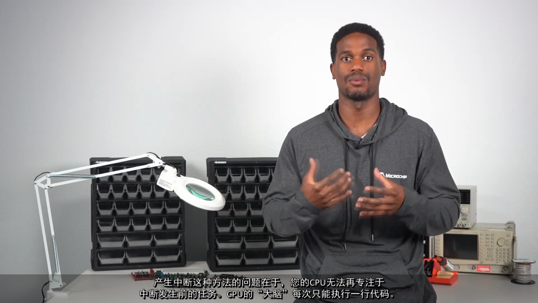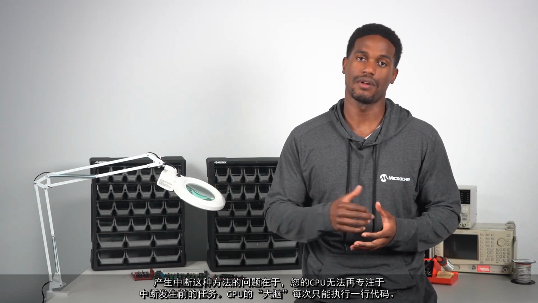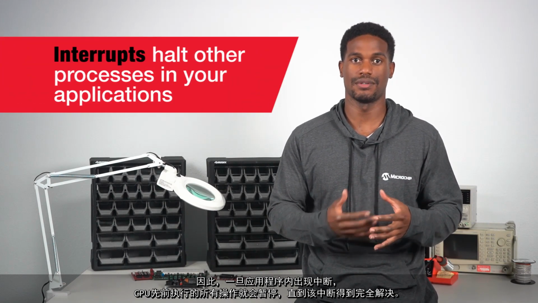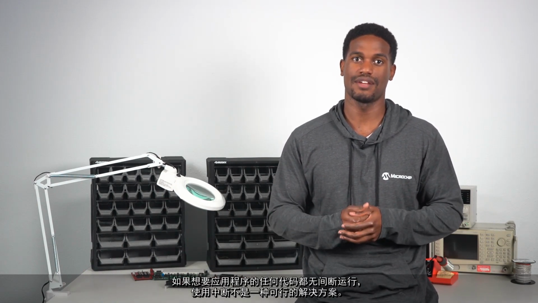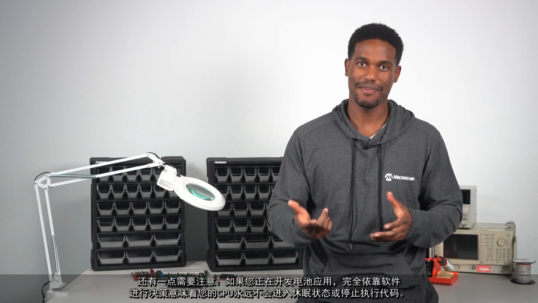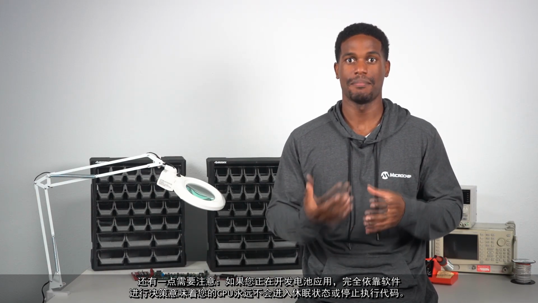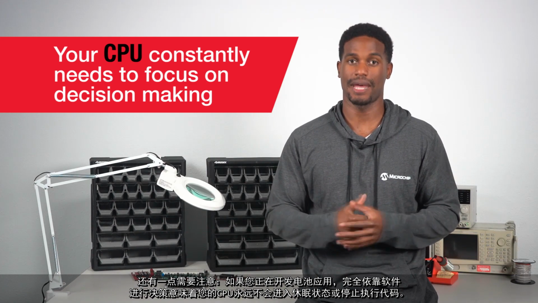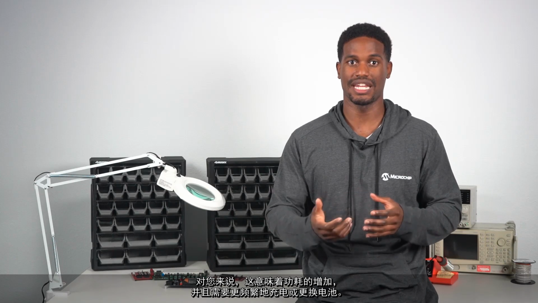The problem with generating an interrupt is that your CPU can no longer focus on whatever task it was doing before that interrupt. The brain of a CPU can only execute one line of code at a time. Therefore, as soon as you have an interrupt within your application, whatever your CPU was doing previously is now halted until the interrupt is fully serviced. If any of your application's code needs to run without being halted, then using interrupts is not an optional solution. On top of that, if you're working within a battery application, completely relying on software for decision making means that your CPU can never go to sleep or stop executing code. This for you means increased power consumption, which also means charging or changing batteries more often.